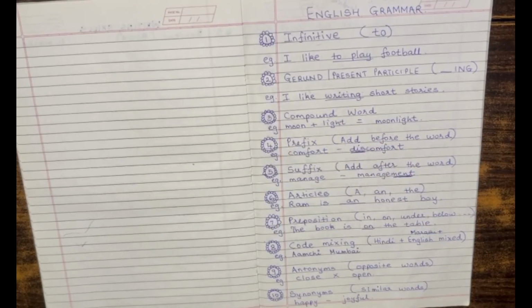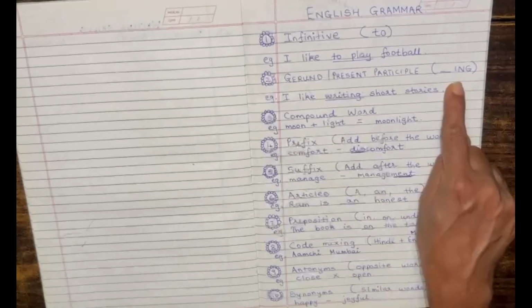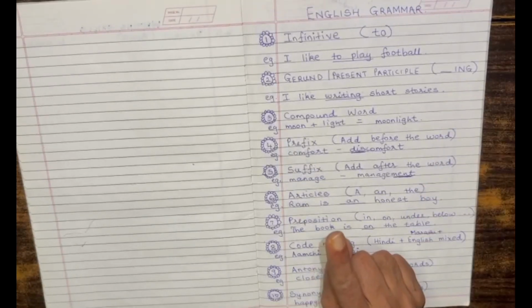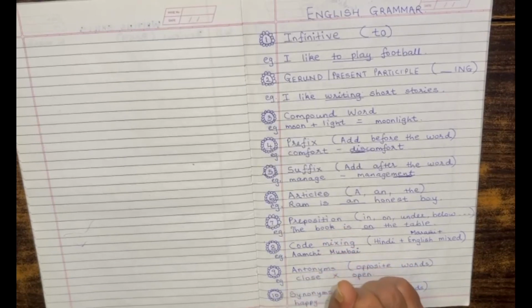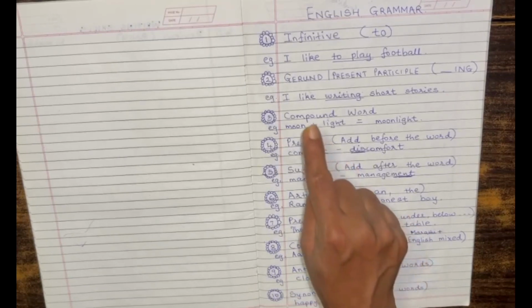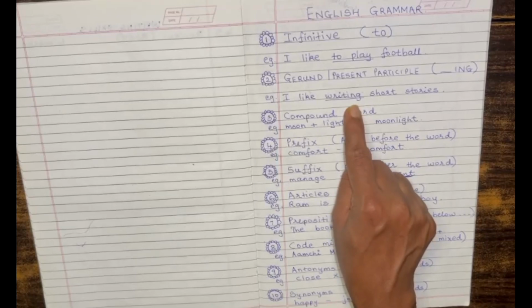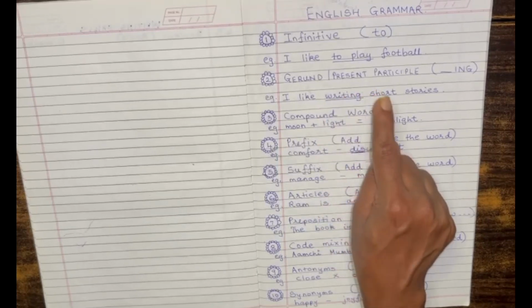The second one, pick up the gerund or present participle. So when they say pick up the gerund or present participle, it is always "ing". So when you find "ing" in the sentence, it is a gerund or present participle. For example, I like writing. So there is "ing". So just underline that and that is your gerund and present participle.